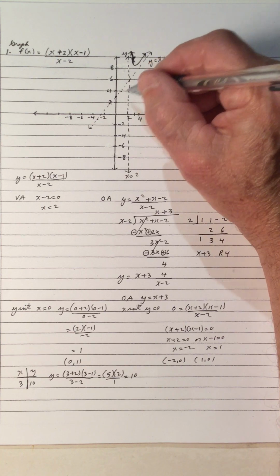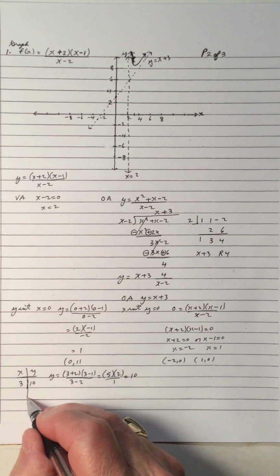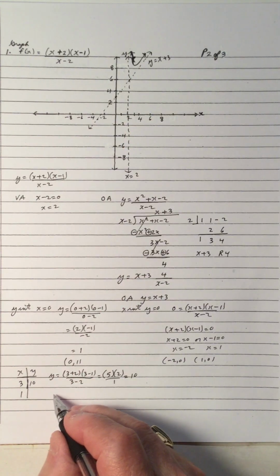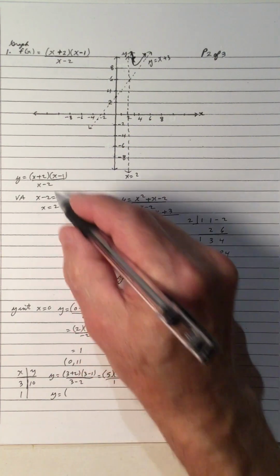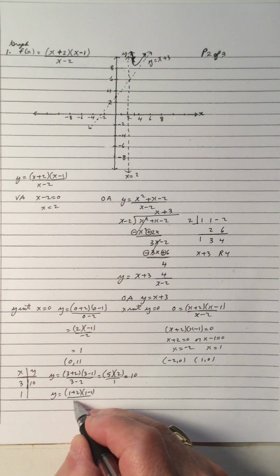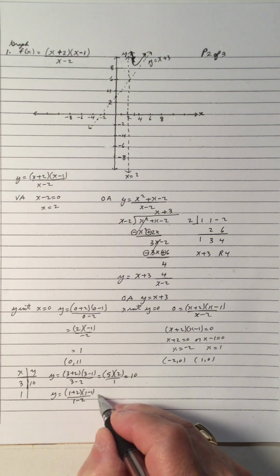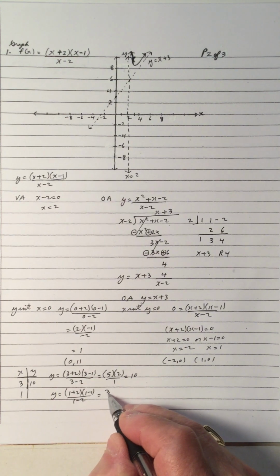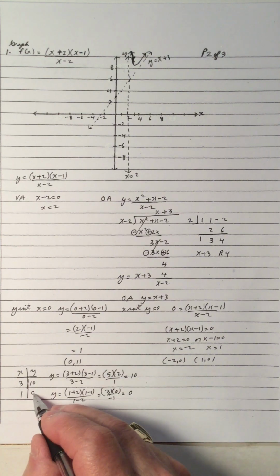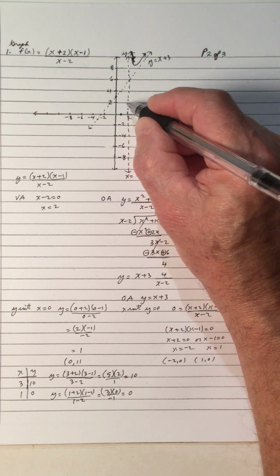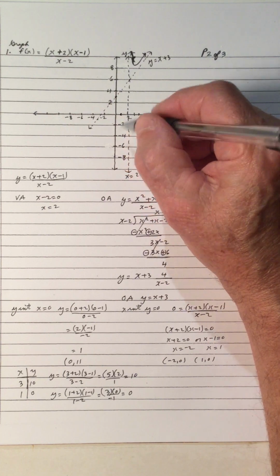And if we take another point on this side, let's take 1 and plug into this equation. So we put 1 in, we get 1 plus 2, and we get, there it is. So I took 1 and I put it in the place of 3. So I have a 3 times 0 over a negative 1. So that's a 0. So when x is 1, y is 0. So it's here. So that means it's passing through in here.